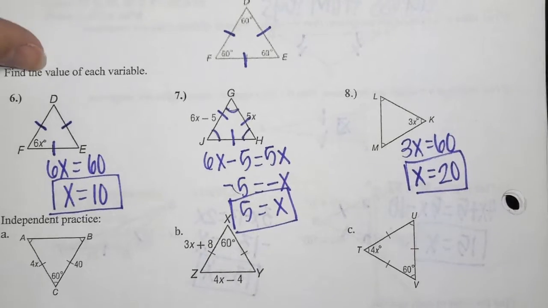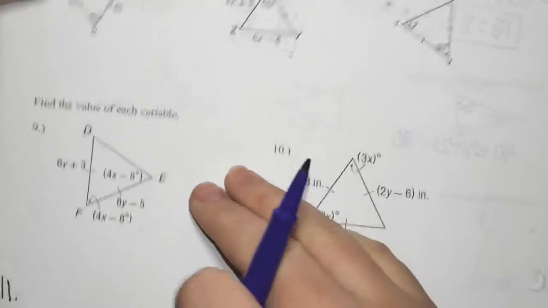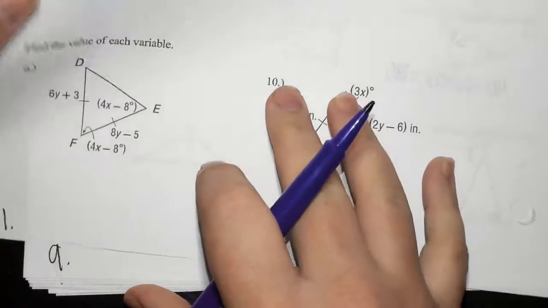Equal to 60. So x is equal to 20. Okay, so before you come back Monday, you need to have page 10 and 11 completely finished, okay?